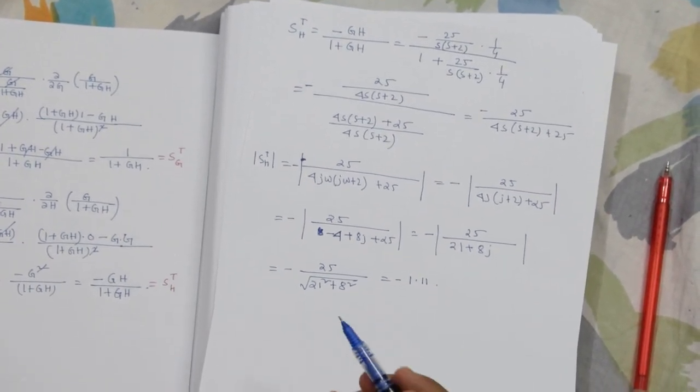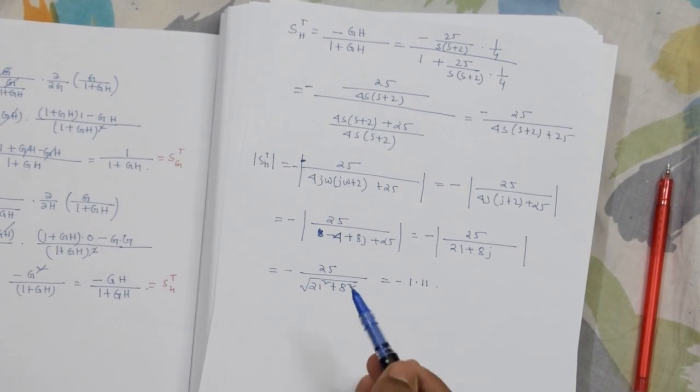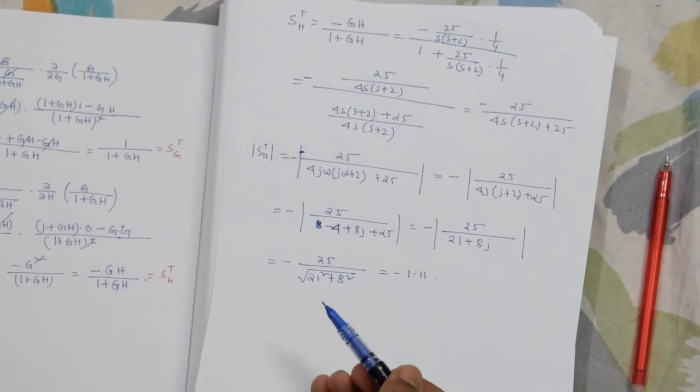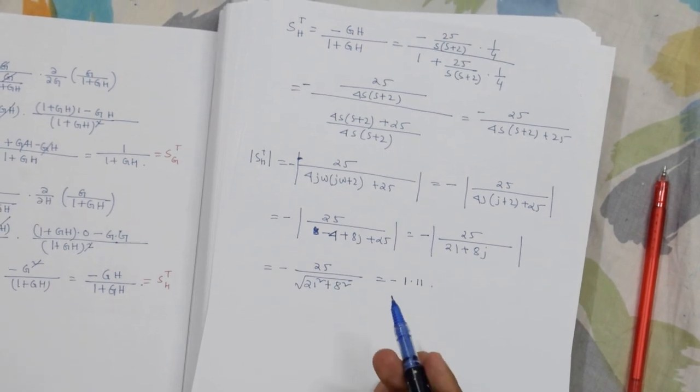So we know now how to find the sensitivity of a transfer function with respect to G, with respect to H, and with respect to K also, any other parameter.